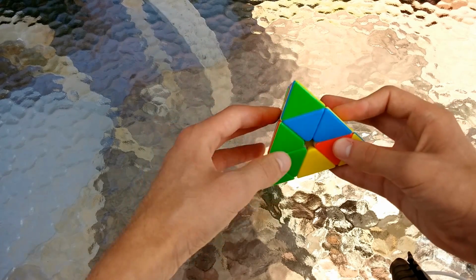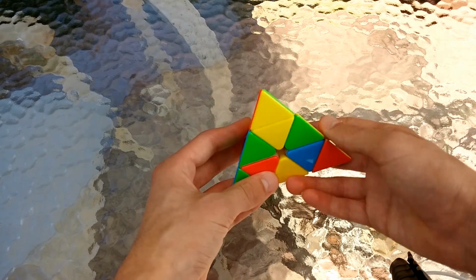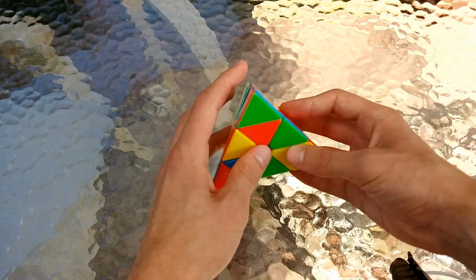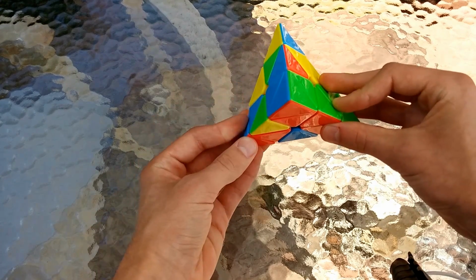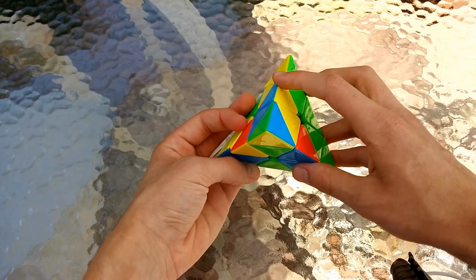So that edge is going to be one of my last layer edges, and it's going to be solved, which is very useful for L4E. So I would probably finger trick it like this. I'd do the tip, and then that. And then as you can see, this edge is in fact solved.